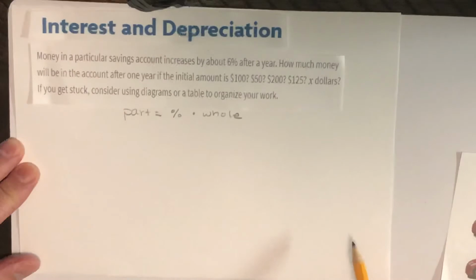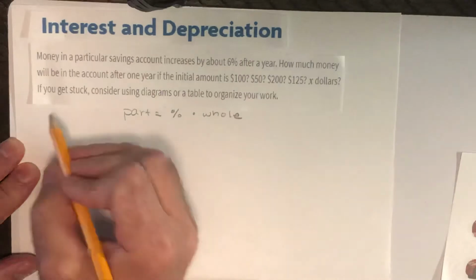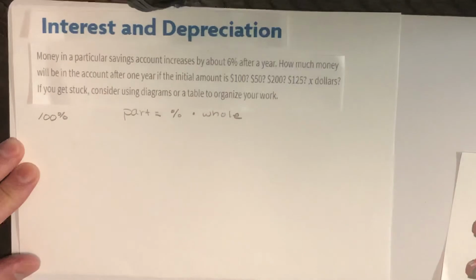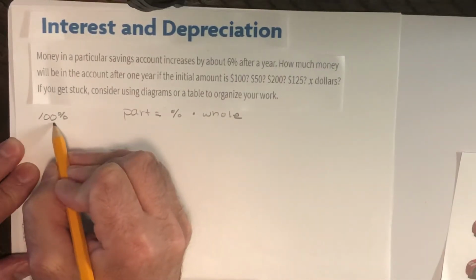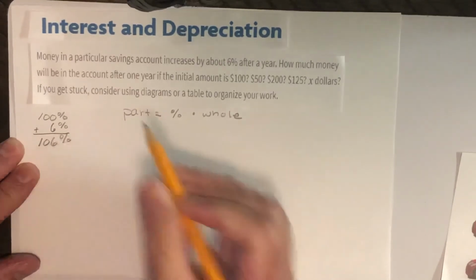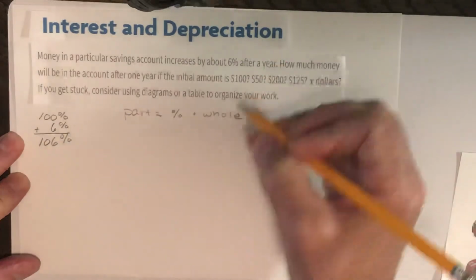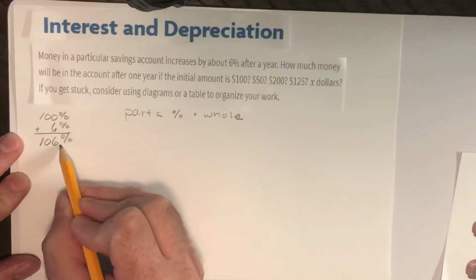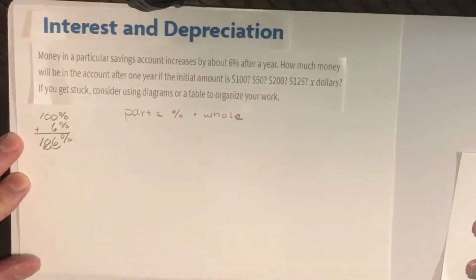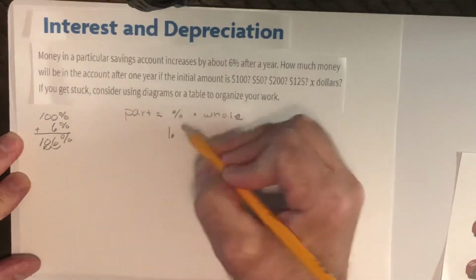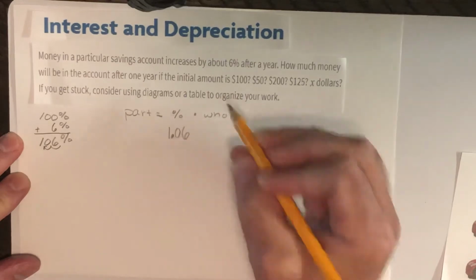Now in this case, the percent is going to be the same every time. We want to find the value after a 6% increase. So we're not just finding 6%. We're actually finding the original amount plus the 6%, which means we're finding 106% of the original amount. So for each of these instances, we're going to use 106% as our percentage, but of course we want to convert that to a decimal first. I can move the decimal place 2 times to the left to find my decimal equivalent. So I'm going to be multiplying each of these values times 1.06.